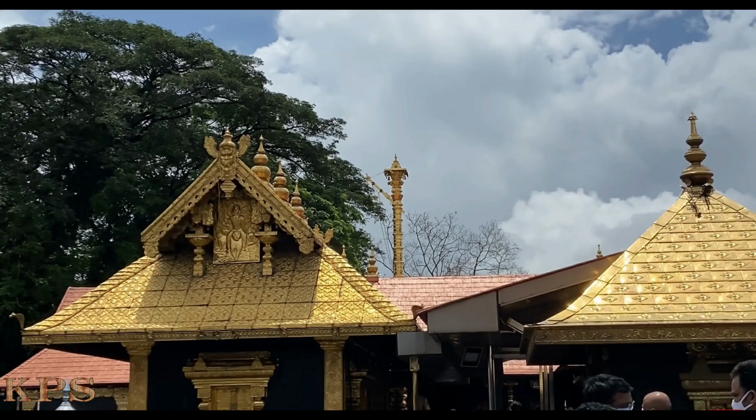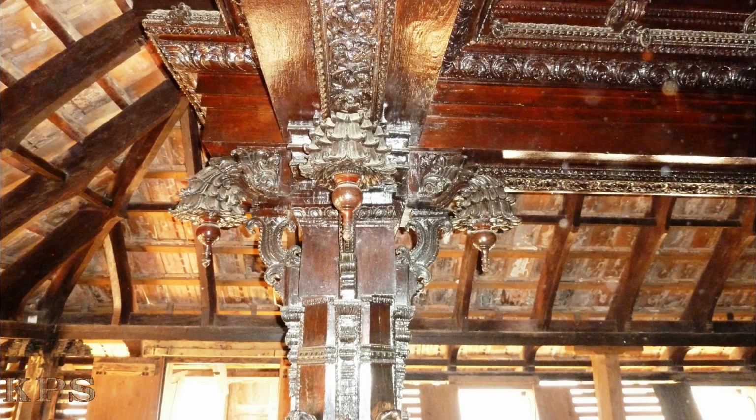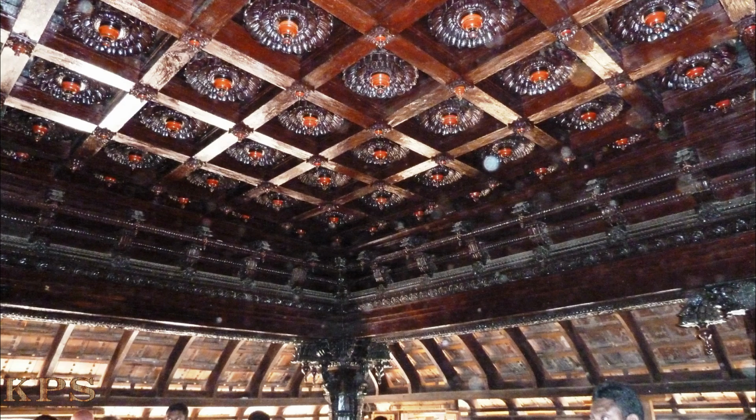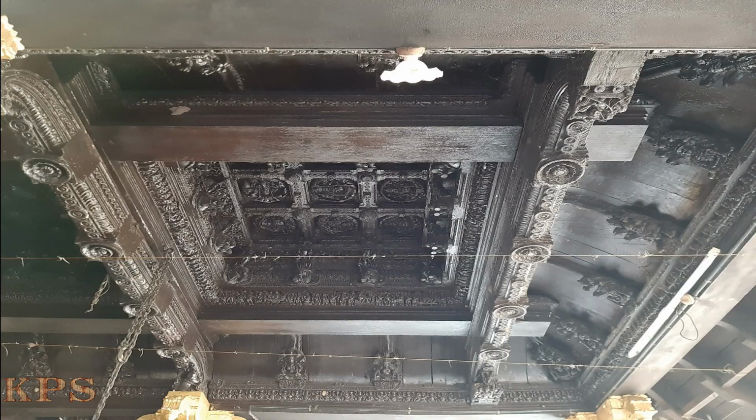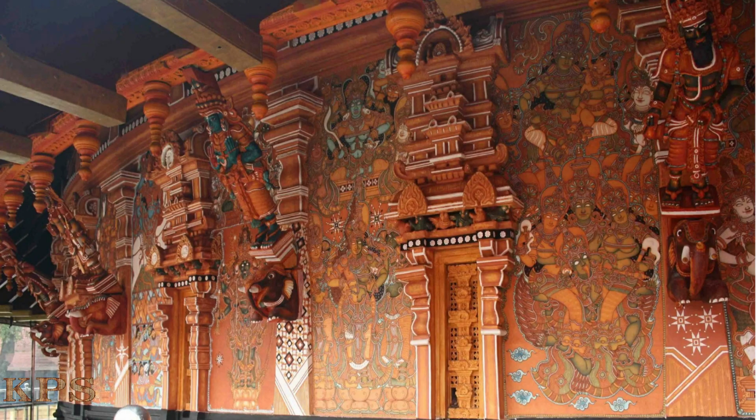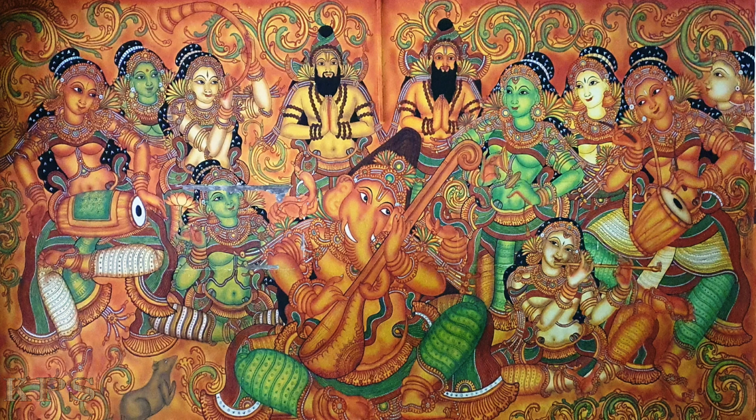The roof of the shrines will be covered with metal sheets. Depending on the architecture, you can see extensive carving and engravings on the walls and roof. Beautiful mural paintings can also be seen around the structure in many temples.